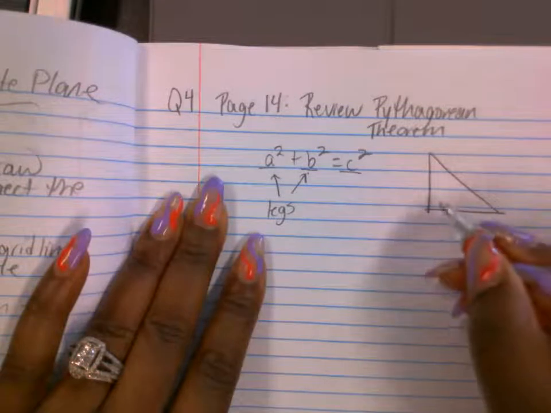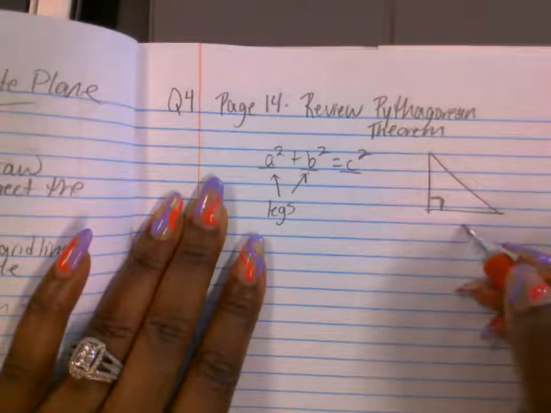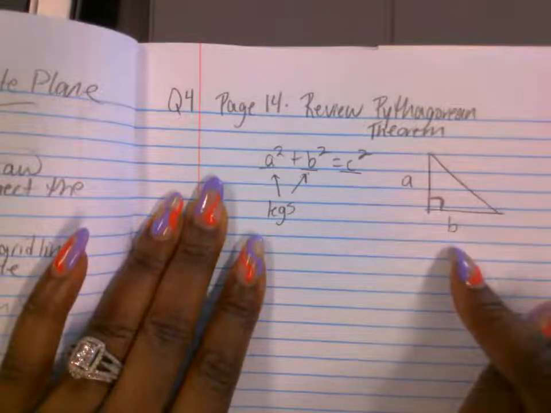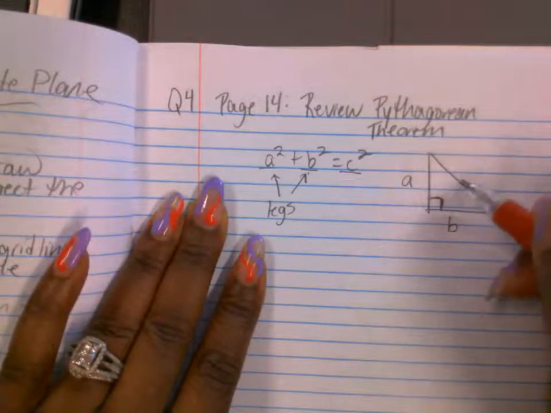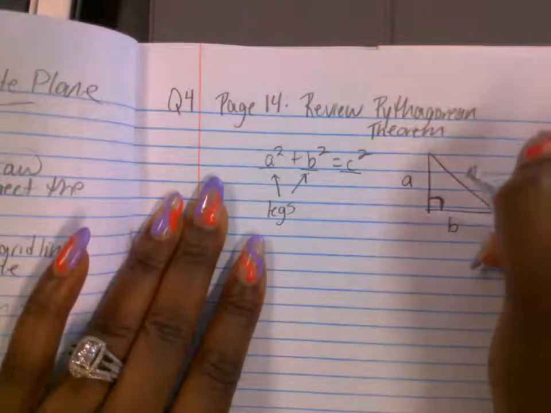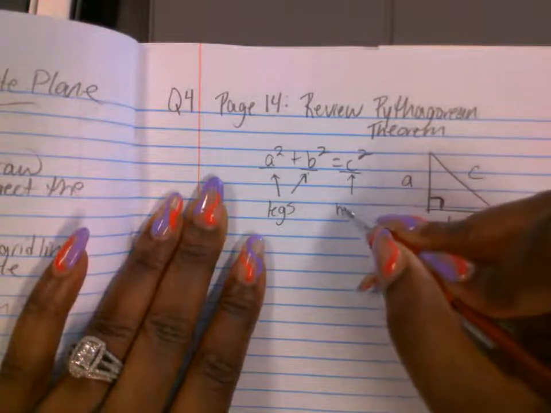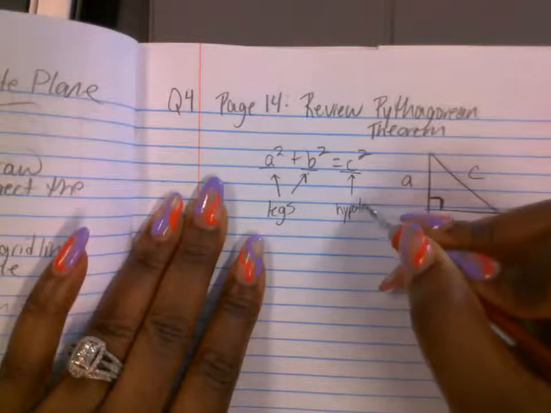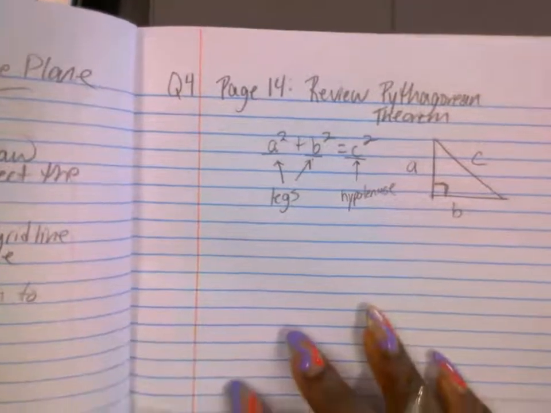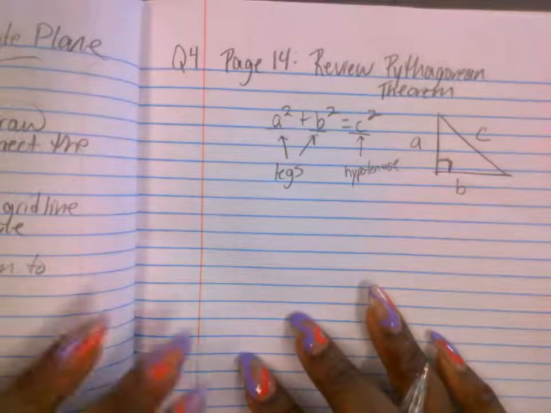The legs are the sides that form the right angle. So this is a leg and this is a leg. So this is your a and this is your b. These are your legs. The side that's opposite of the right angle, the slanted side, is your c. This is your hypotenuse. Okay? All right.